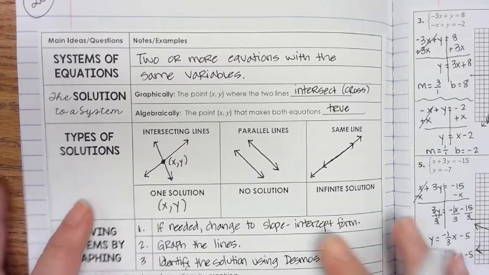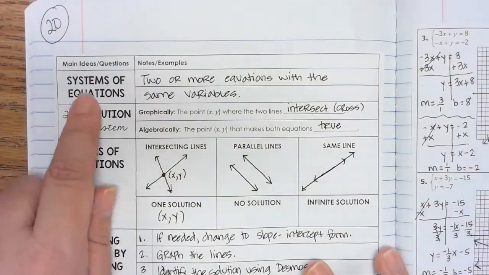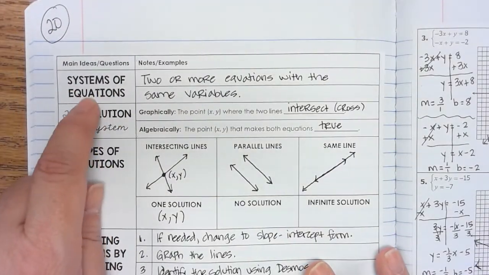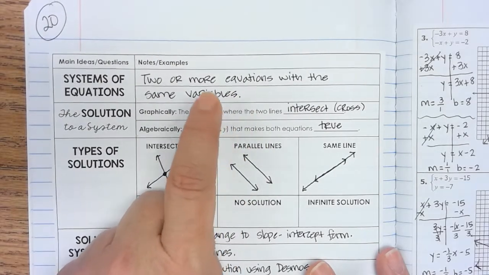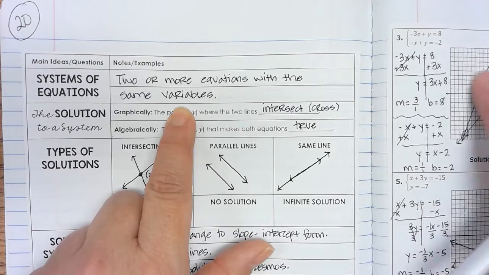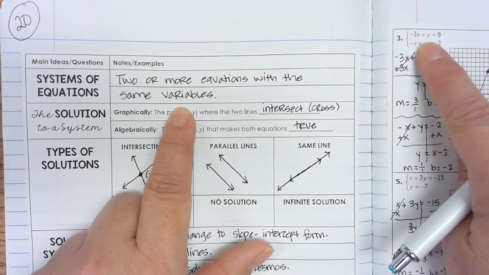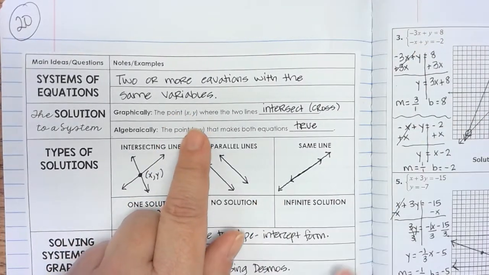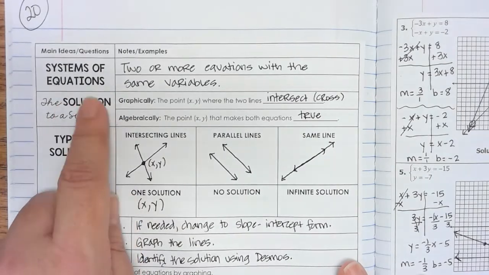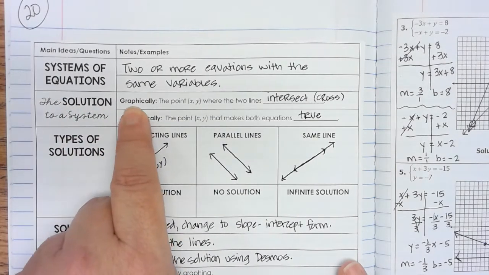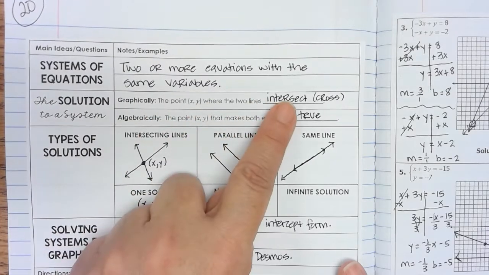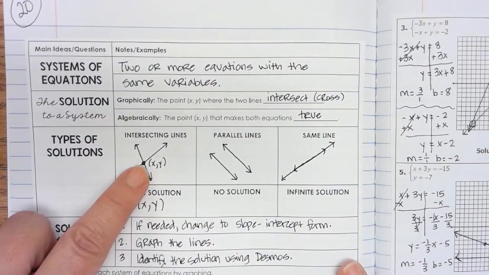So on Wednesday we talked about that we are learning systems of equations now, and a system of equations is just two or more equations that have the same variable. So for us, all the equations have x and y. When we talk about the solution to a system of equations, if you're talking about the graph, we're looking at the point where the two lines intersect or cross, which would be like right here.